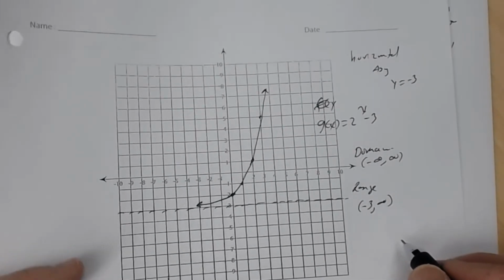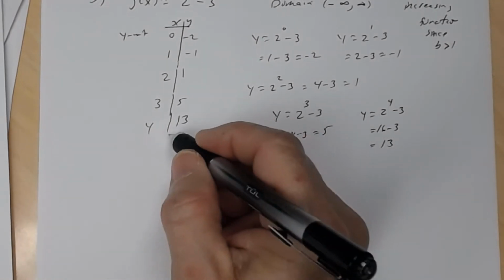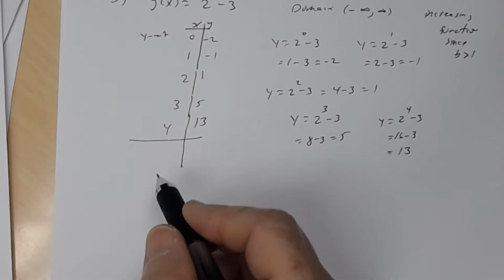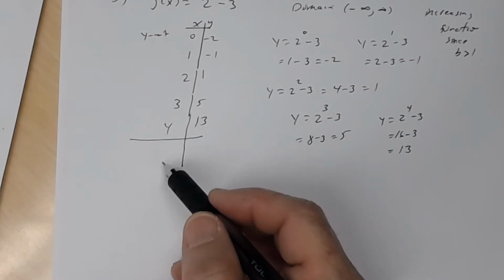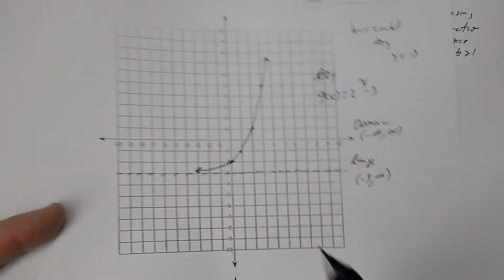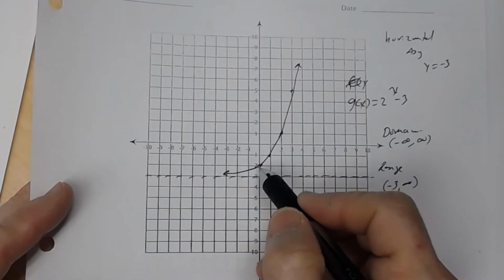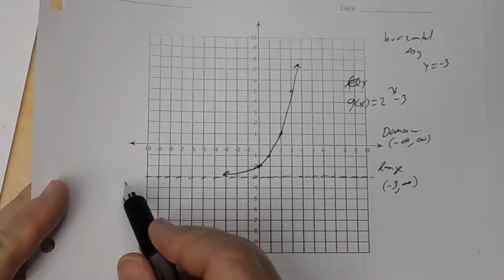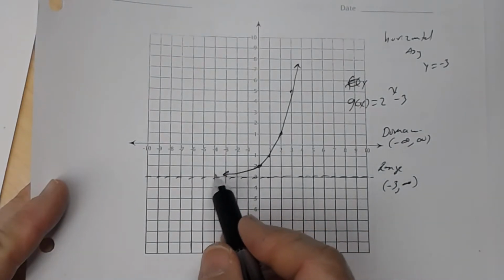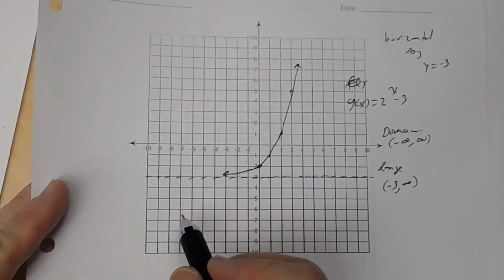All right, now before we go on, let me explain something here. I didn't use any negative values for x, because I just wanted you to notice that you can quickly sketch these graphs just by finding a few points and then knowing that your graph goes towards the horizontal asymptote on this side.